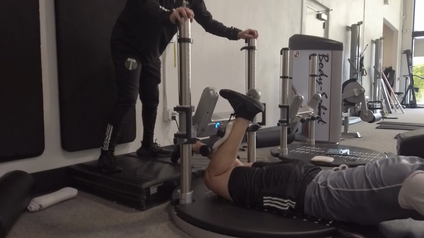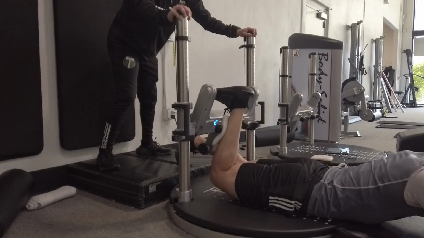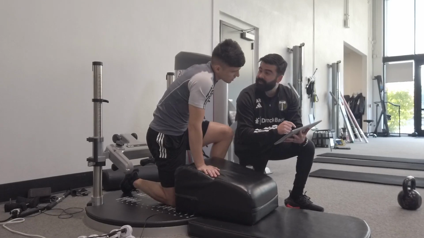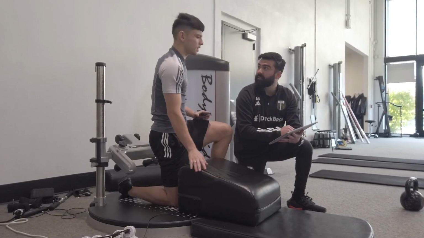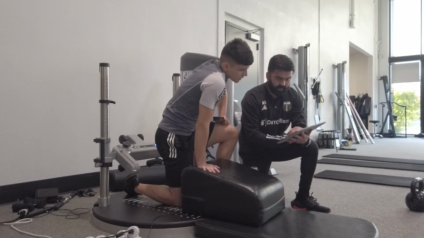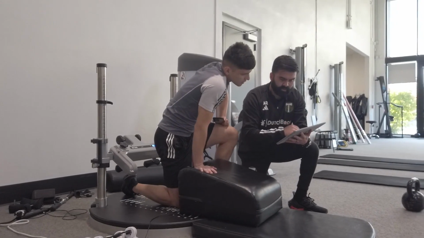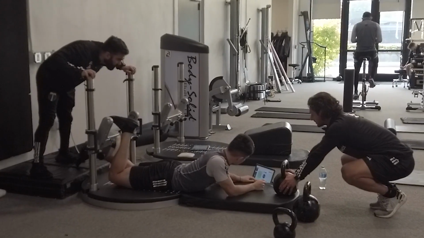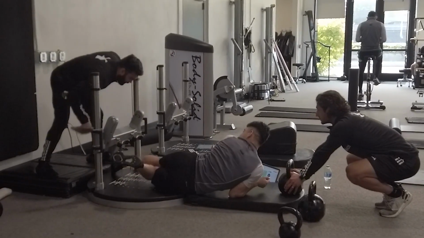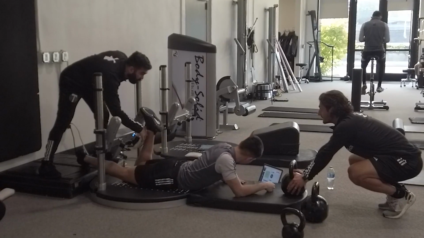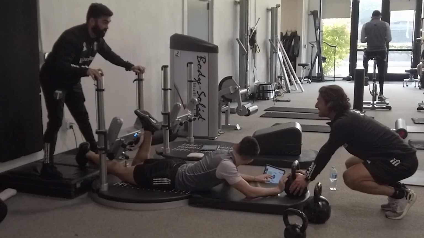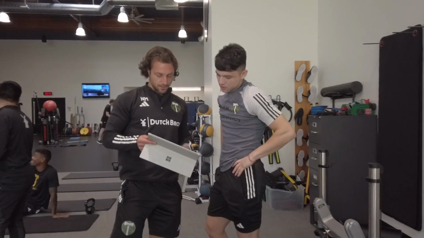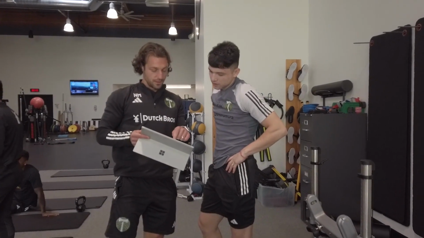One of the really valuable parts of the KangaTech system is the visual feedback that it provides. During a return to play process where you're trying to set a percentage of a player's max, it's important to be able to see for that player what they should be trying to achieve that day. The visual training zones that we can set for any exercise help us to provide immediate feedback as to what the player should be working towards that day.